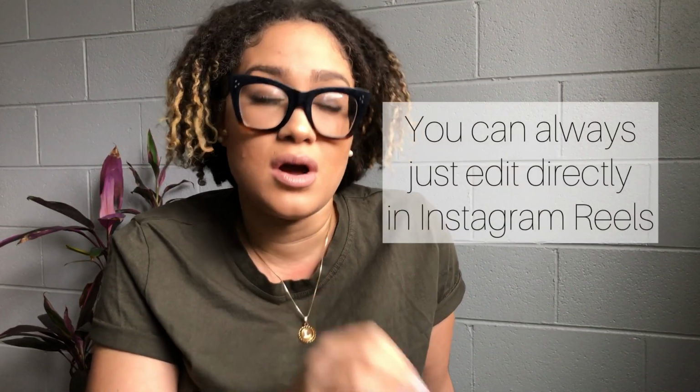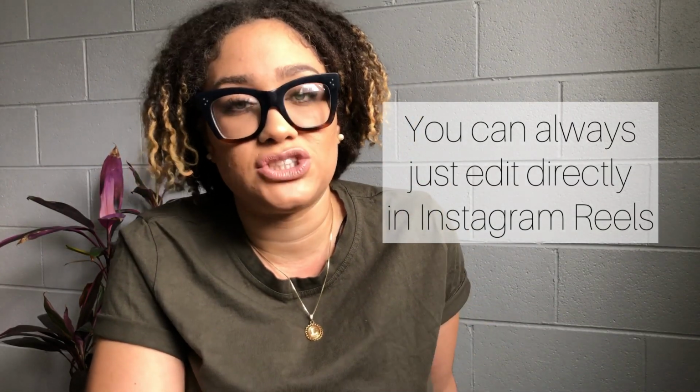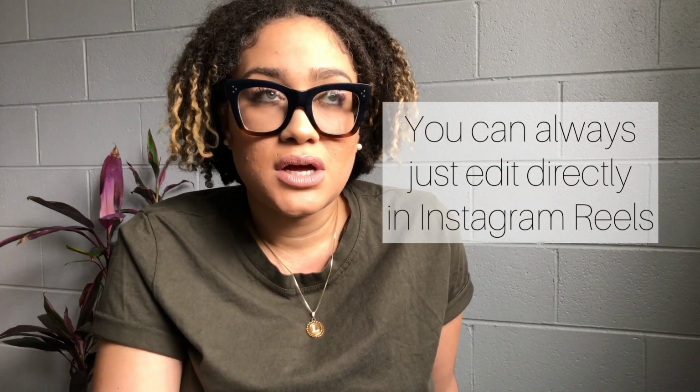If you do not want to download yet another app, you have the option of editing directly within Reels. Remember in the beginning of the video, I mentioned that Instagram makes it a one-stop shop. It doesn't want you to leave its app. It wants you to be able to do everything within the app, and you absolutely can. So if you choose to go that route, you can upload your videos, even in little chunks, and then edit from there. You can add text, you can add music. Again, it's a personal preference.